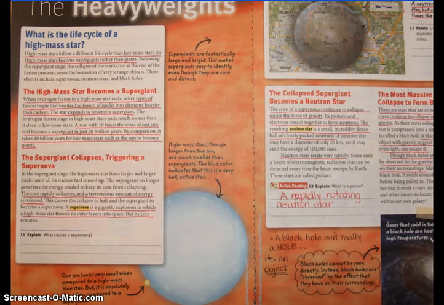Okay, you can see that high-mass stars follow a different life cycle than low-mass stars do. High-mass stars become supergiants rather than giants. Red heading that says high-mass stars become a supergiant. When hydrogen fusion in a high-mass star ends, other types of fusion begin that involve the fusion of nuclei into heavier elements, heavier even than carbon. And the star expands to become a supergiant. Okay. A little further down, a star with 10 times the mass of our Sun will become a supergiant in just 20 million years. By comparison, it takes 10 billion years for low-mass stars such as the Sun to become giants.